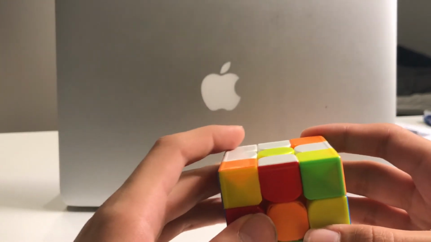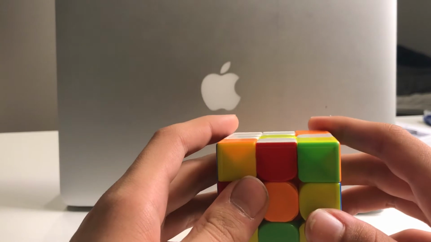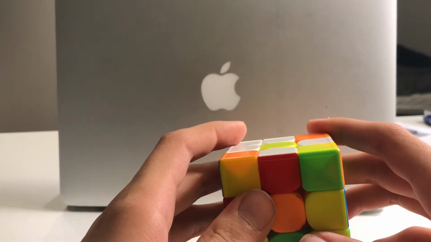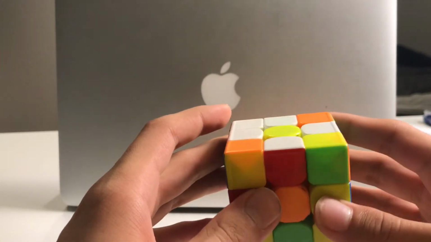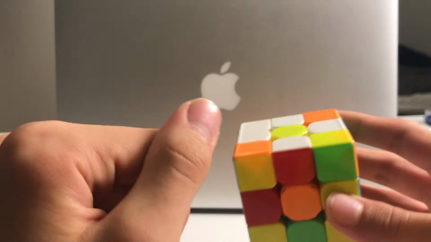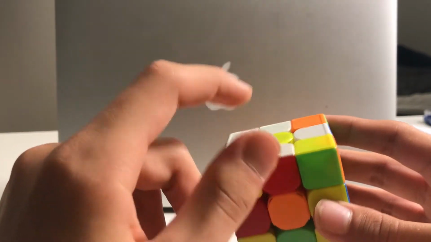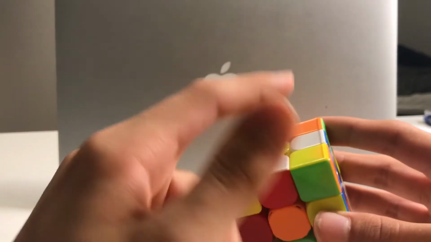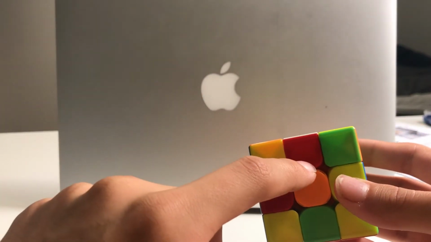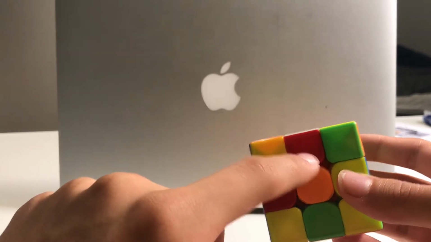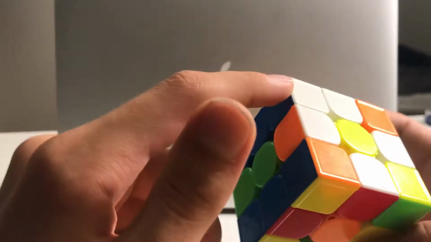So that's the first step, pretty straightforward, pretty intuitive as well. The second step is solving the cross. So you have four white edges here. What you want to do is, you see that the edge piece has two colors. One is obviously white because that's what we were solving. The second one, however, can be either red, blue, green or orange.